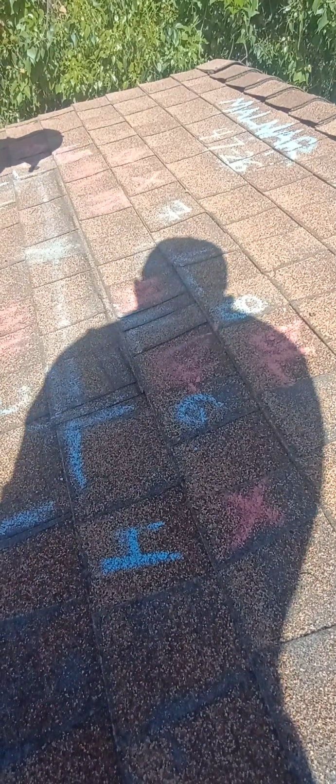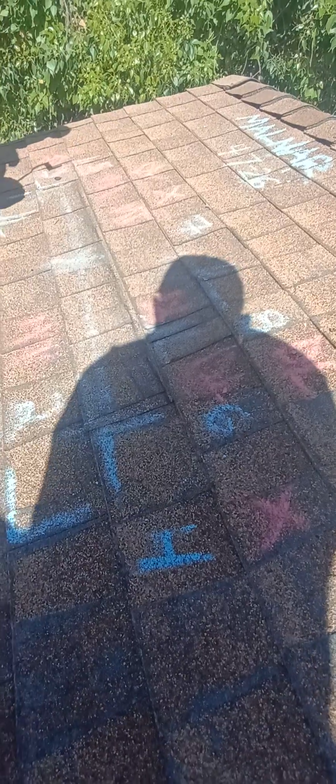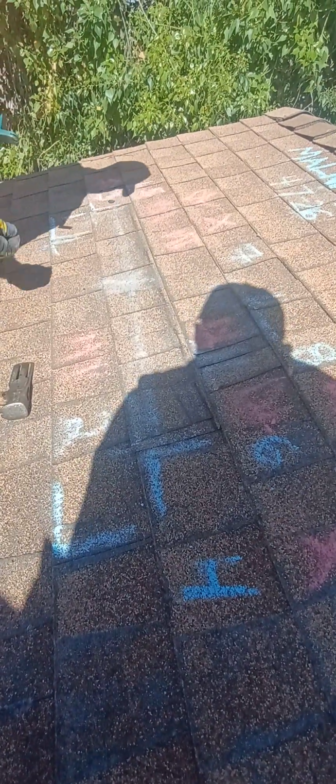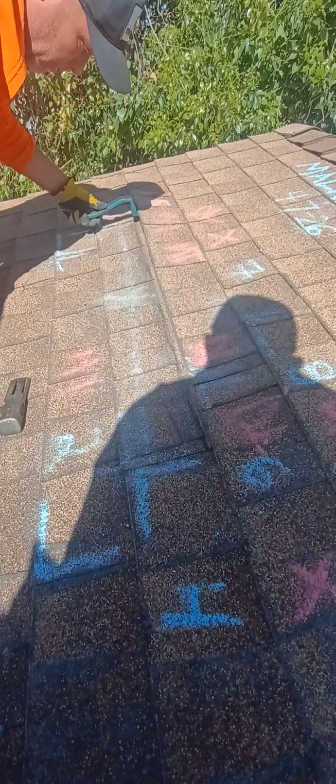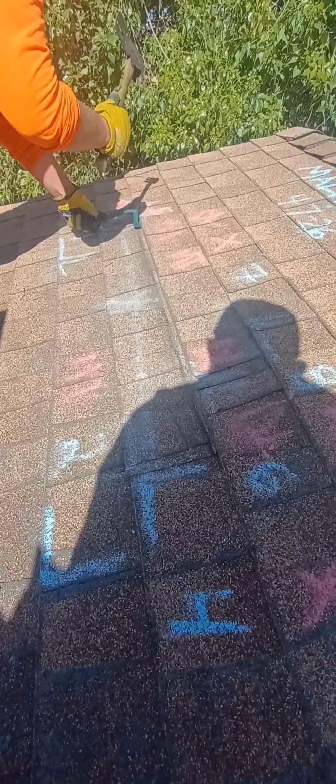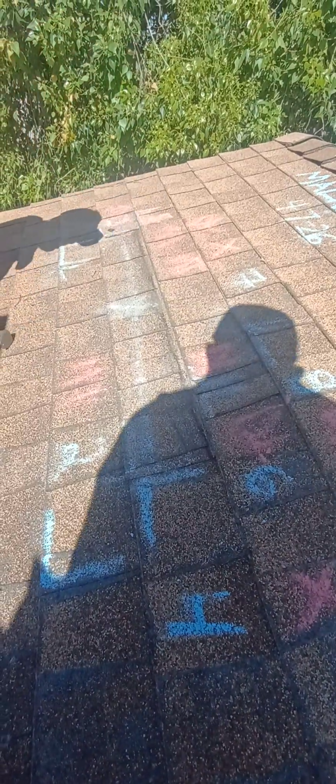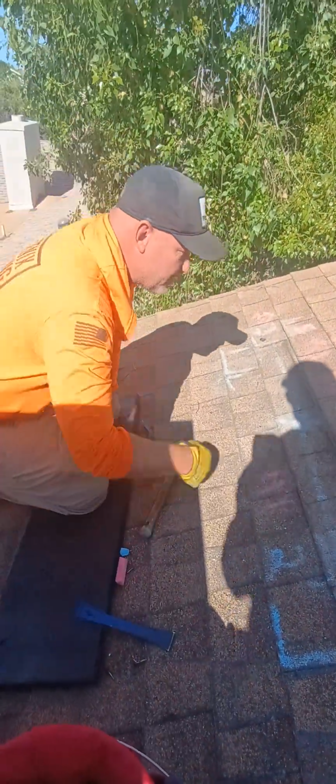Three. And all the way on the end. Number 4. All right, we have our shingle book reinserted.